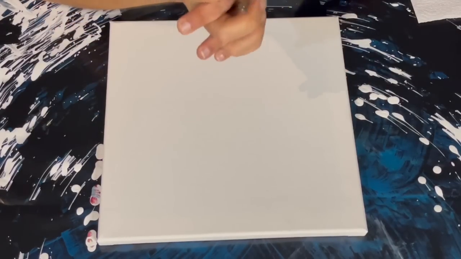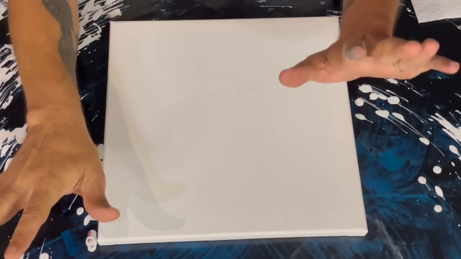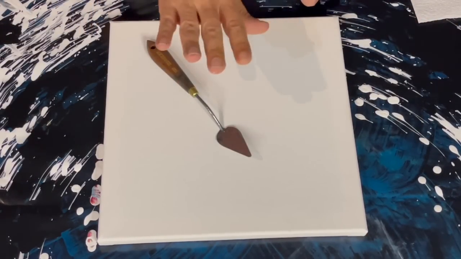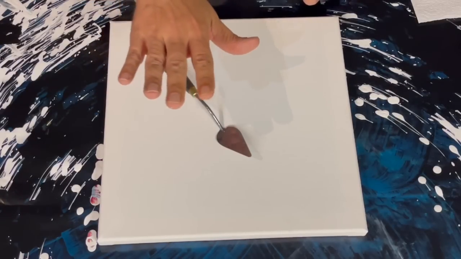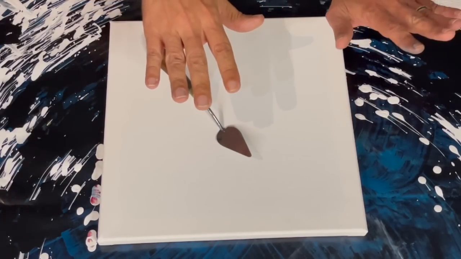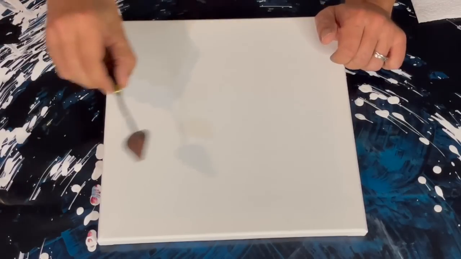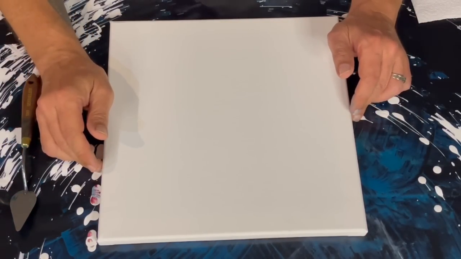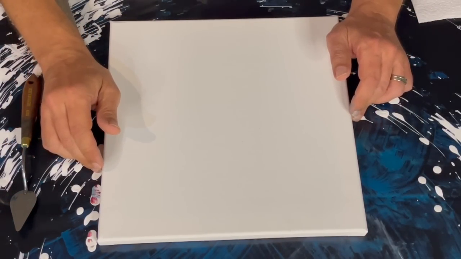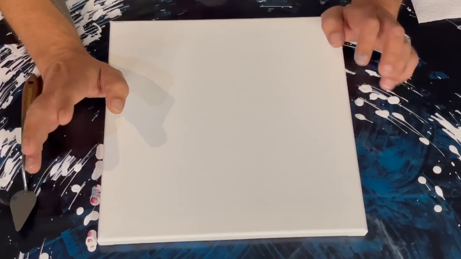So I'm going to do a little demonstration of opacity and transparency, and we're going to do a little bit of swiping with my palette knife. We're going to swipe that opaque white over top of the other colors, and we're going to swipe those colors over top of the white and see how they react to each other, and hopefully get a good understanding of how you can use these colors to your advantage.